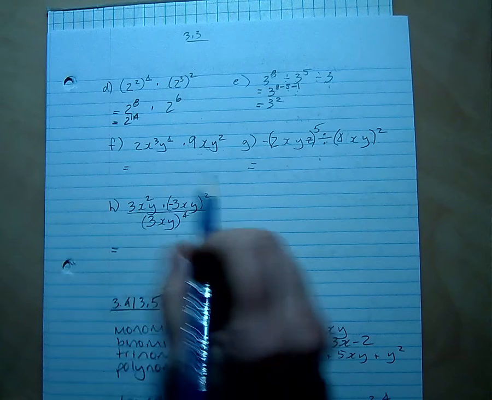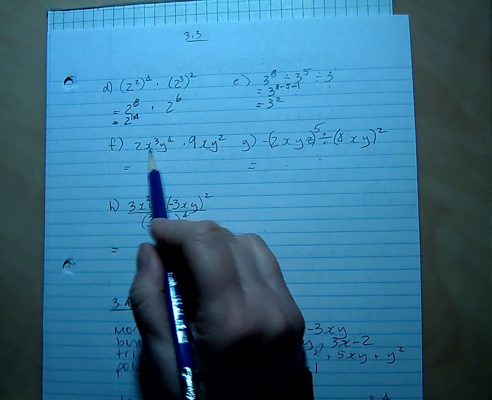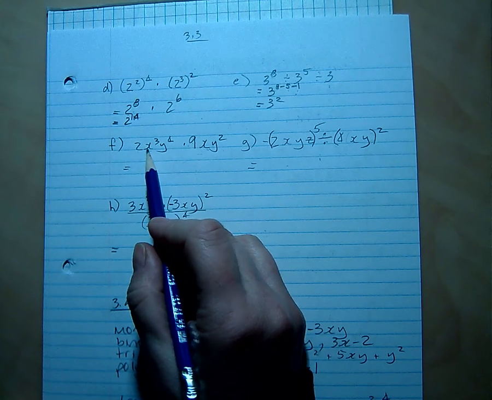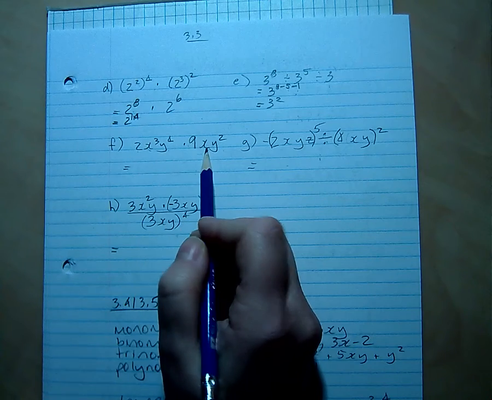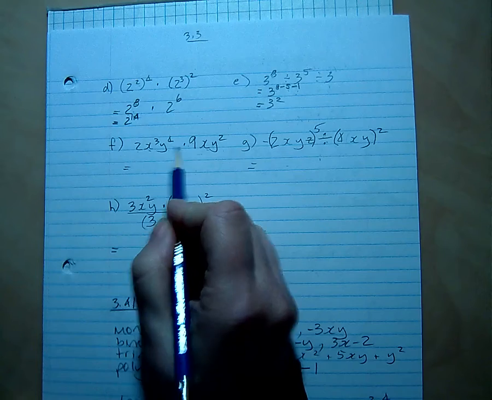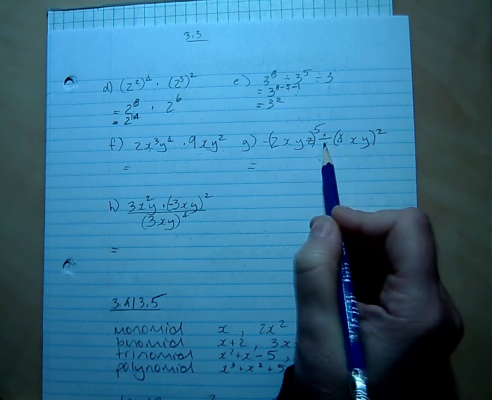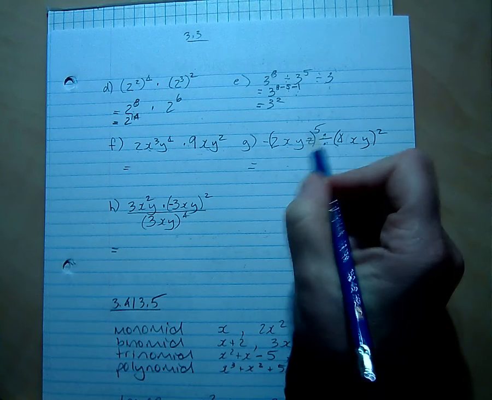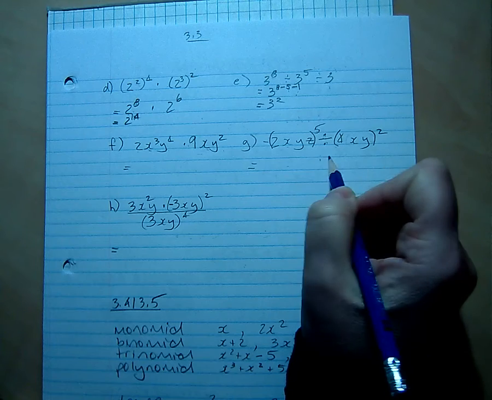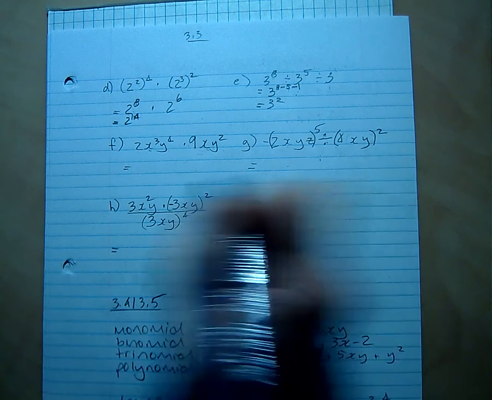Now, let's take a look at what's going on here. Now we have letters and numbers. These letters are called variables because they vary depending on what you substitute in for x and y. But the rules are the same. If the bases are the same and you're multiplying, you add the exponents. If the bases are the same and you're dividing, you subtract the exponents. And then we also have this stuff. So we've got a combo of several different exponential laws.